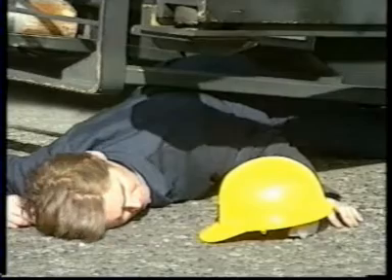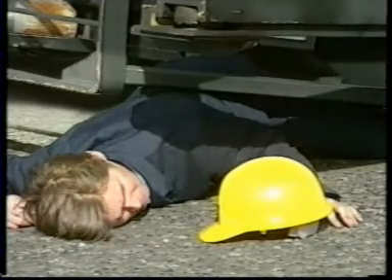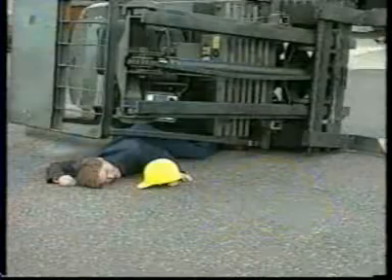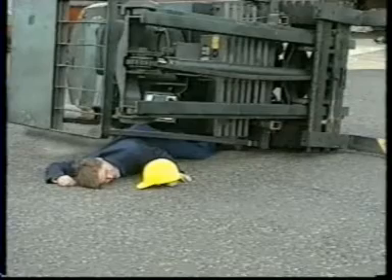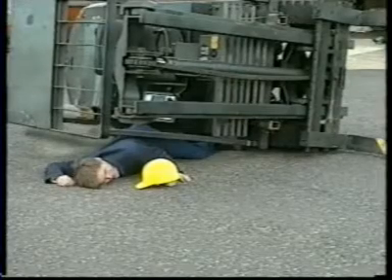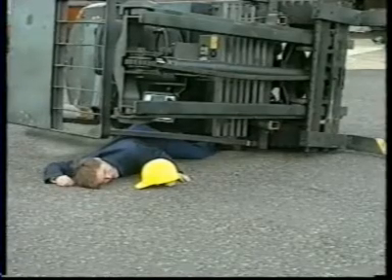Every year, there are between 20 and 30 fatal accidents involving lift trucks. A high proportion of these are the result of overturning. But why do lift trucks overturn? And what can be done to prevent this happening?